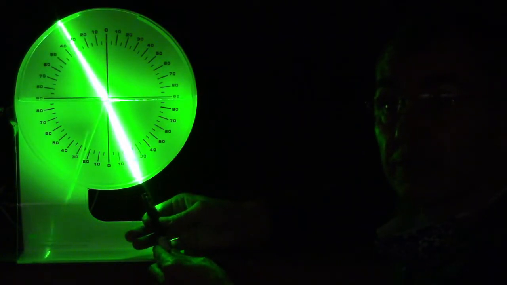Now we can gradually change the angle at which the upgoing ray meets the surface, the water-air surface. So we've got water down below, air up above, and we can make the angle bigger and bigger. And note that the index of refraction of water is about 4/3 the index of refraction of air.